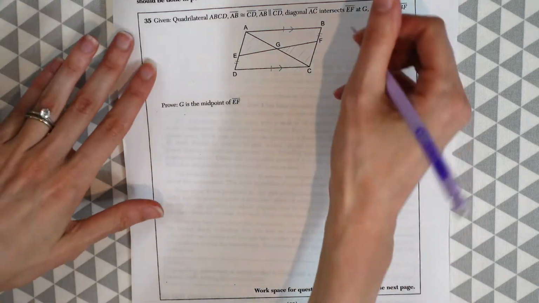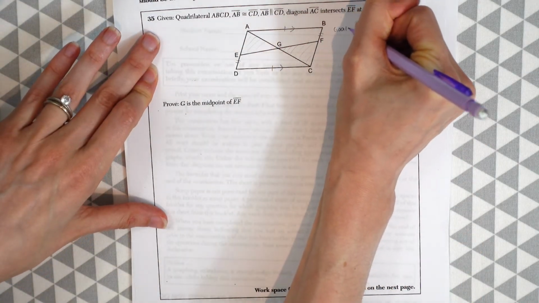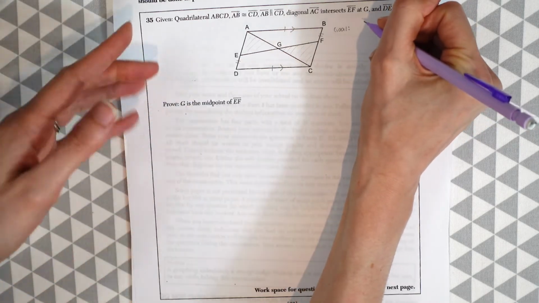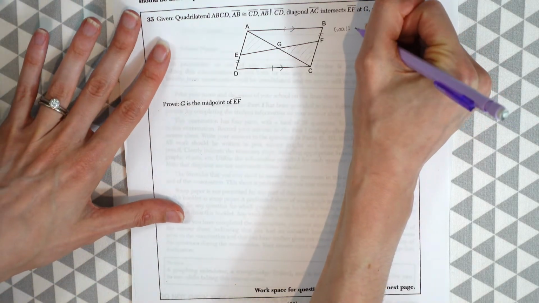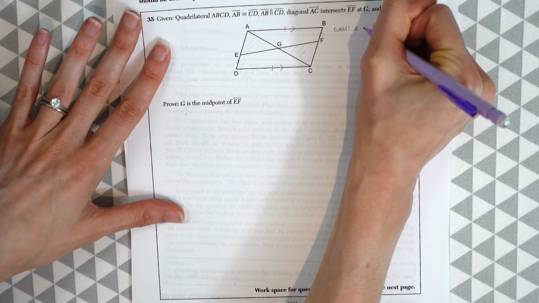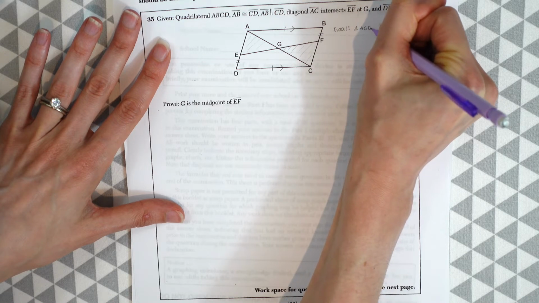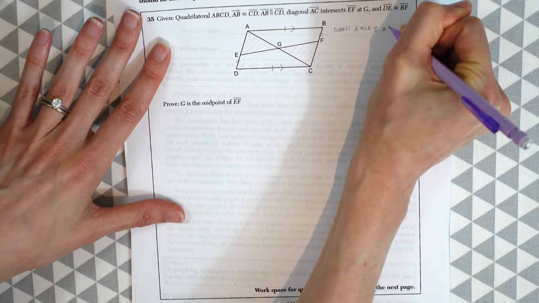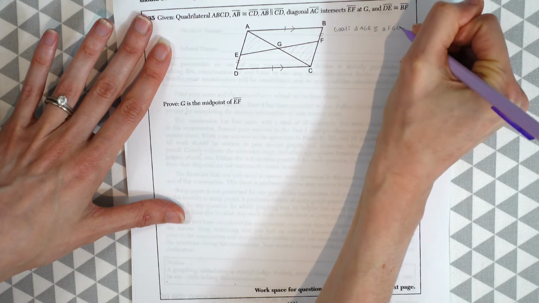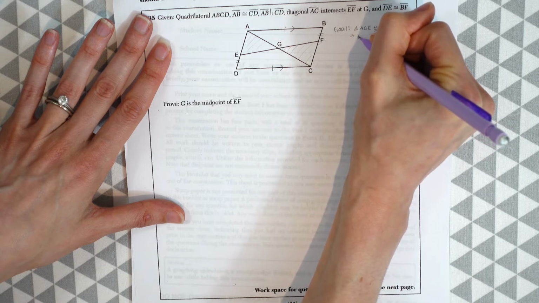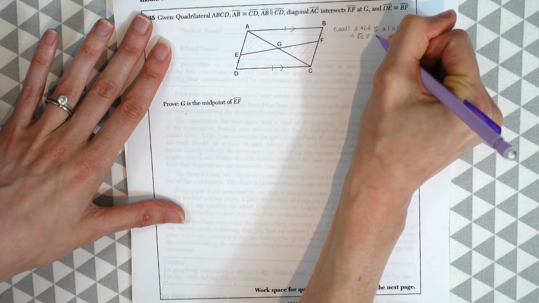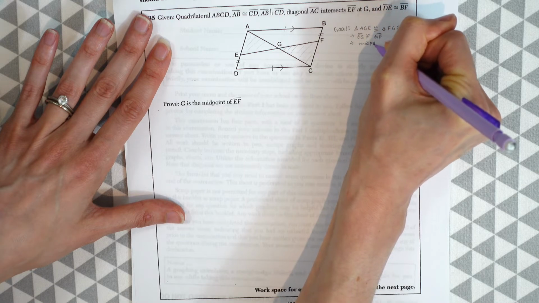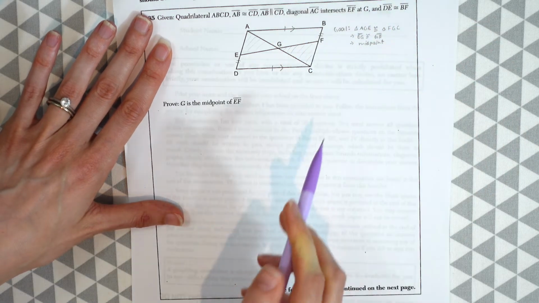So there's a couple different steps. I'm just going to write down our goal on the side. Even though we have to prove G is the midpoint of EF, I'm just going to break down our goal. So we want to prove triangle AGE is congruent to triangle FGC, and then prove the sides EG congruent to GF, and then the midpoint. So a couple of steps, and there's going to be multiple steps besides this too.